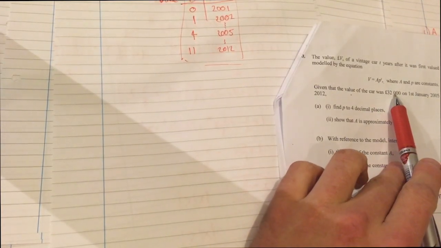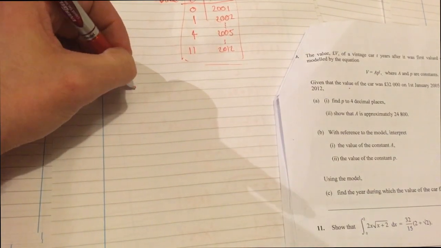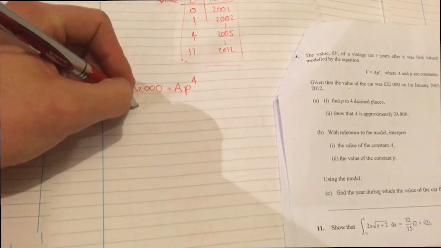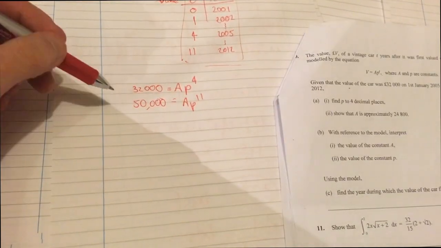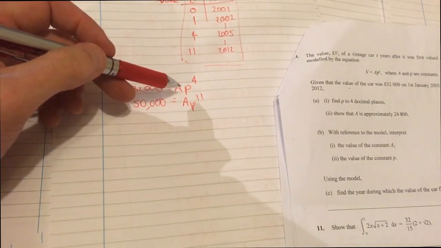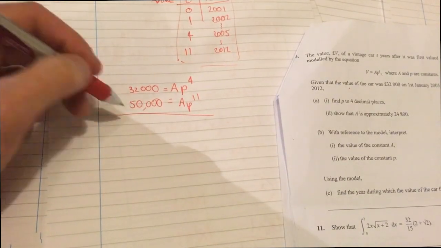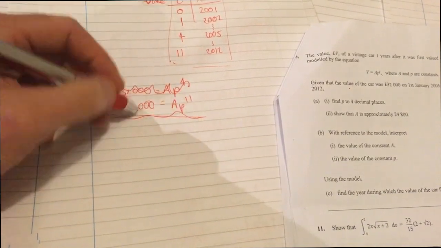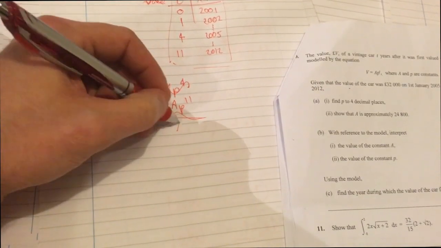So if we use our two values they've given us, 32,000 when t is 4 and 50,000 when t was 11, we can get two equations and solve them simultaneously. So the value 32,000 equals a p to the power 4 and 50,000 equals a p to the power 11. If we divide these, we can work out what p is. It'd be better to do it the other way around actually. So if I write this one underneath, 32,000 equals a p to the 4.